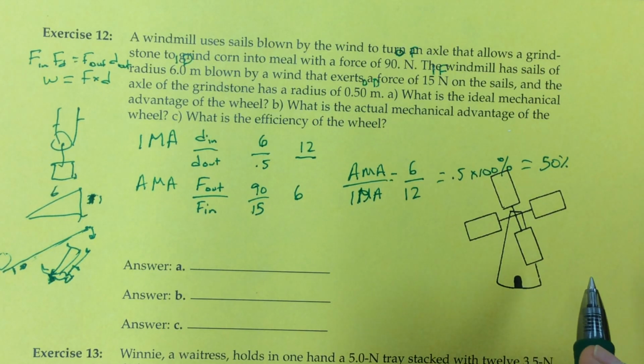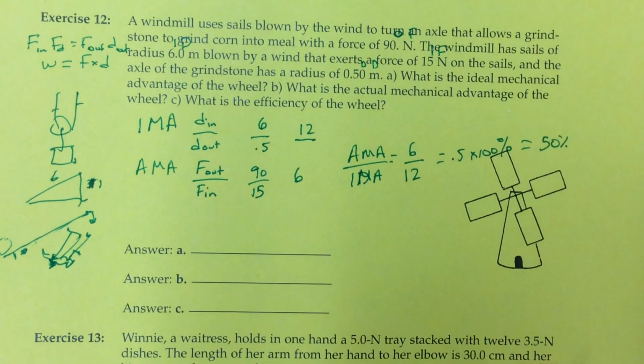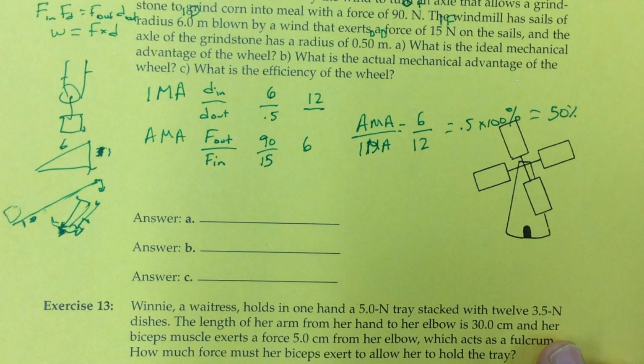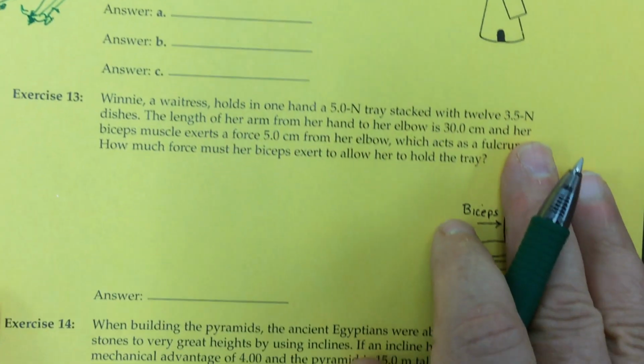Something like a fireplace or a heater probably would get a very low percent, maybe 10% of the energy that you're burning is actually going to heating your house. The rest of it is going up the chimney. So efficiency is this idea of how much do you have, how much are you getting, depending on how much you're putting in. So let's look at this next one.